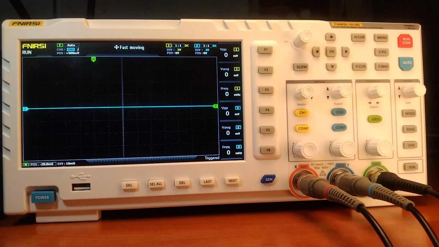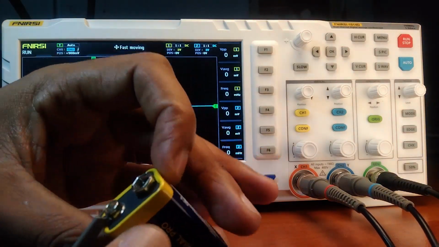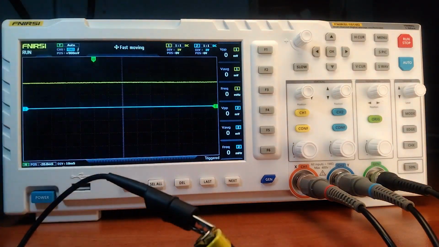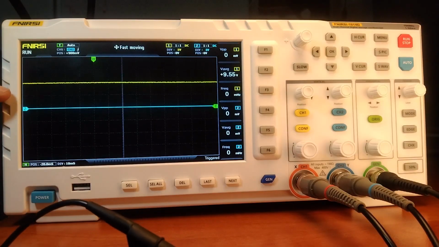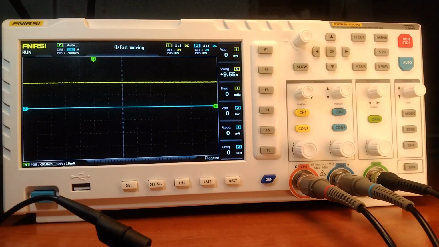Let me measure the voltage for this battery. The hook goes to the positive of the battery and the crocodile clip goes to the negative. You see it jumped to almost 2 boxes above the 0 line. So I assume it's 1.9.